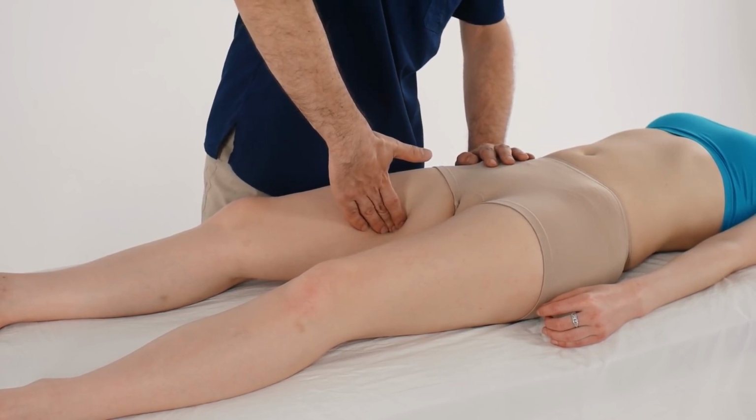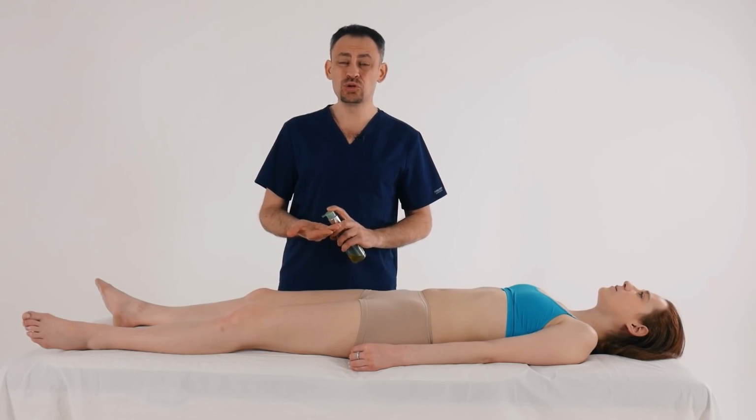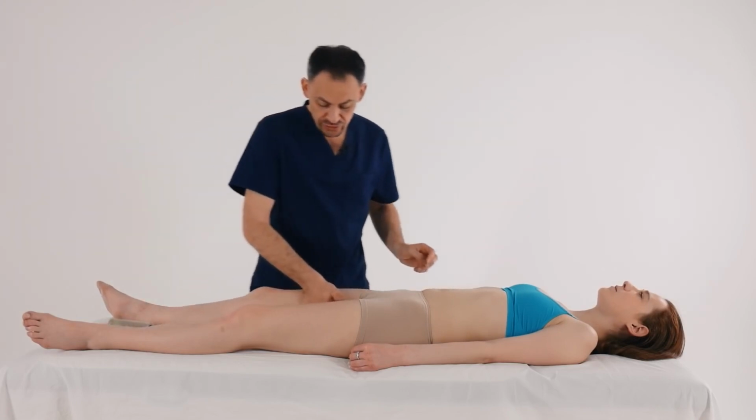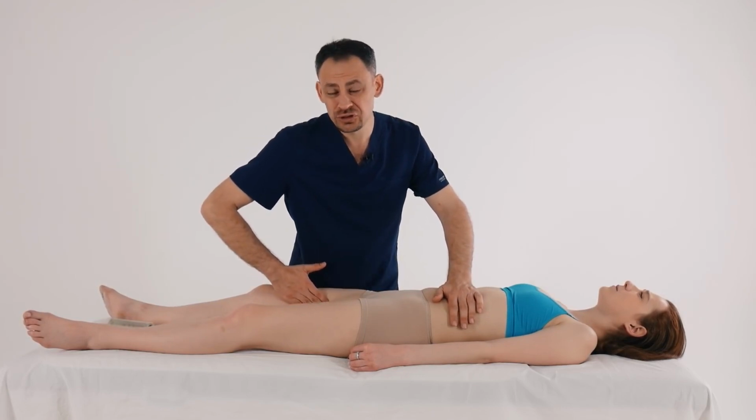First, we need to understand that if there is soreness in the space between the internal head of the quadriceps and the adductors, then there is likely to be excess tension. You see, we have found several points. Here is a distinct example.